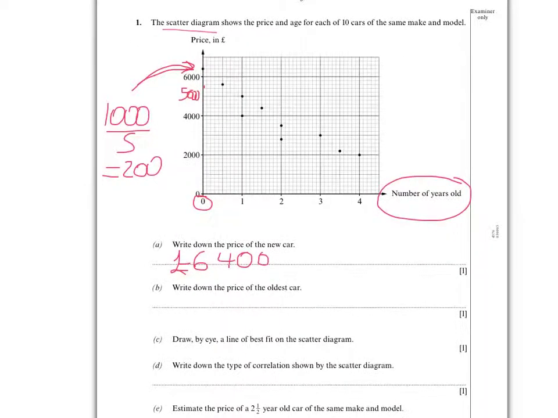Now for part B, we're asked to write down the price of the oldest car. So if we look here, we've got the price of our car. Now we're going across the number of years old, so that's 4 years old, it's the oldest. And if we look at the price across the bottom, that gives us our £2,000.